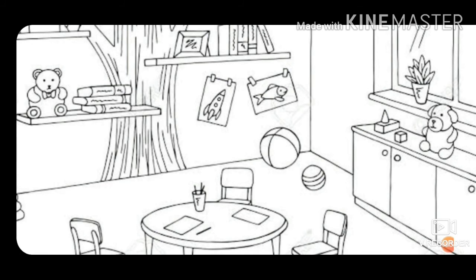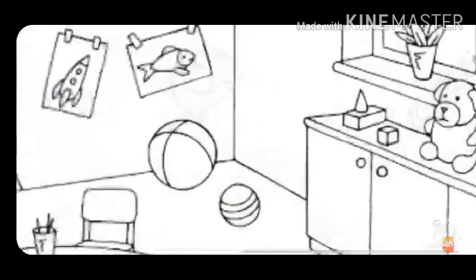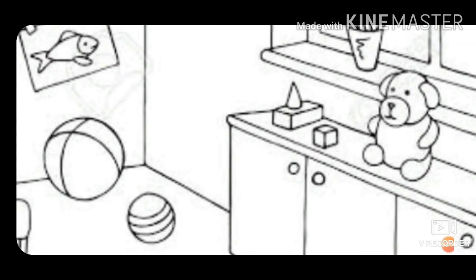go for between. Now can you see that cube, right? So a cube is lying, L-Y-I-N-G, cube. A cube is lying between, between what? Between a toy, or you can write a teddy bear. Here I am writing a toy.